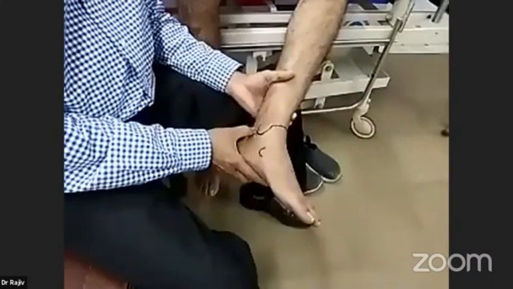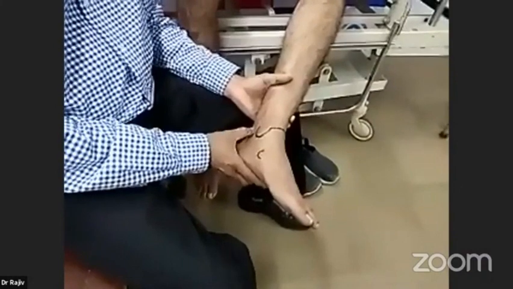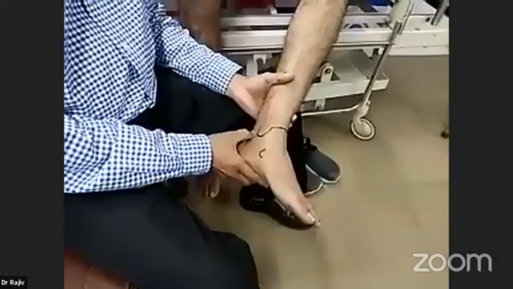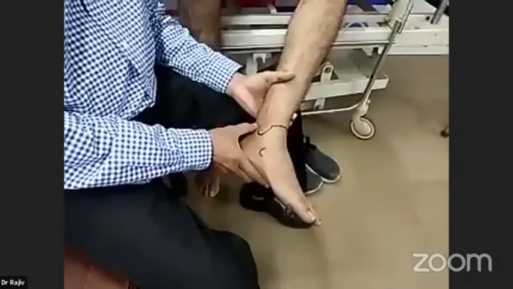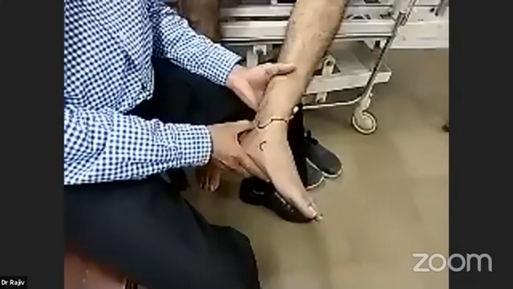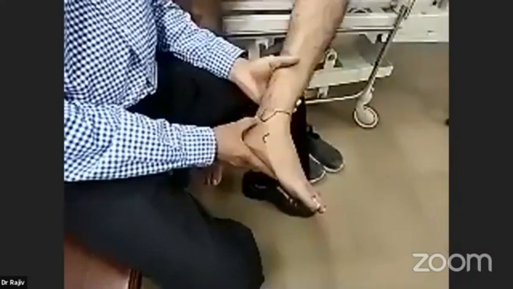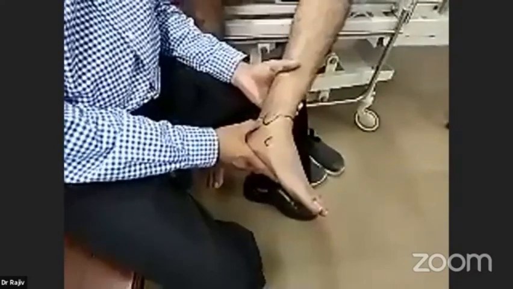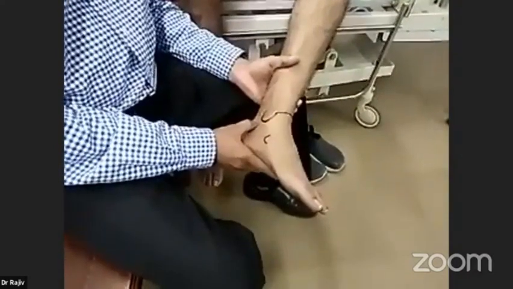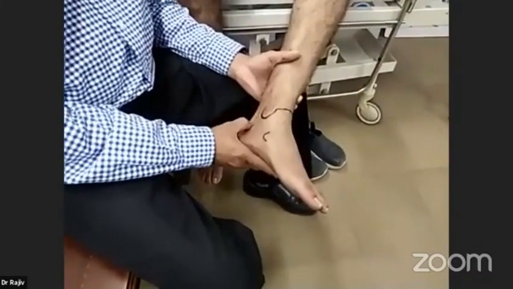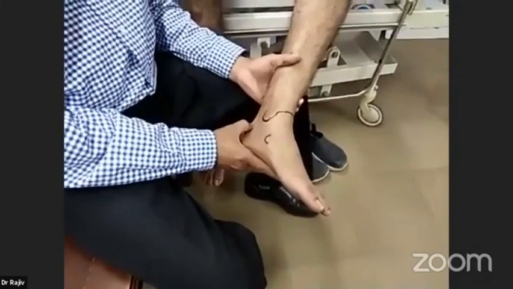This flexor digitorum longus on the medial side is followed further medially and further towards the tendoachilles, and you find your neurovascular structures. You can palpate your neurovascular structures. You could also look for any presence of swelling or any tenderness over the neurovascular structures. And the last structure here would be the tendon of flexor hallucis longus.